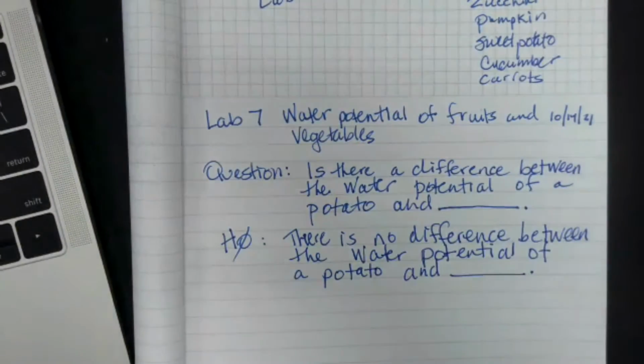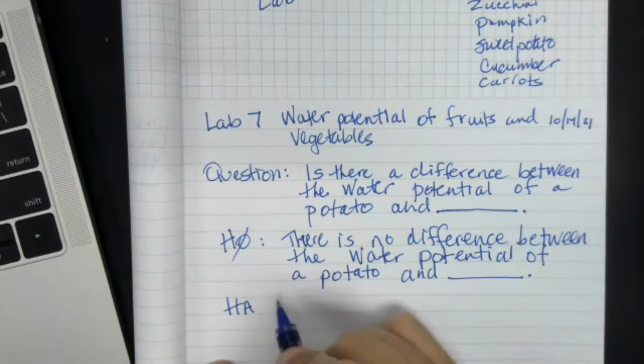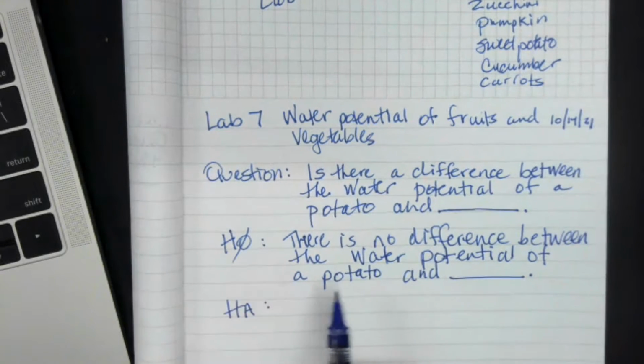And then our alternative hypothesis: I want you to make a prediction based on which one you think has the lower water potential. Remember, lower water potential means you have more ability to bring in water.